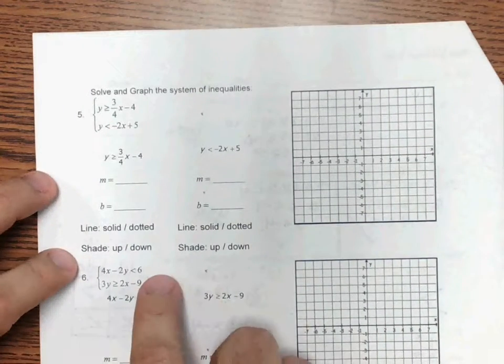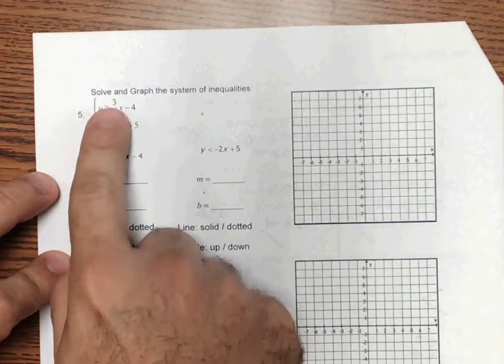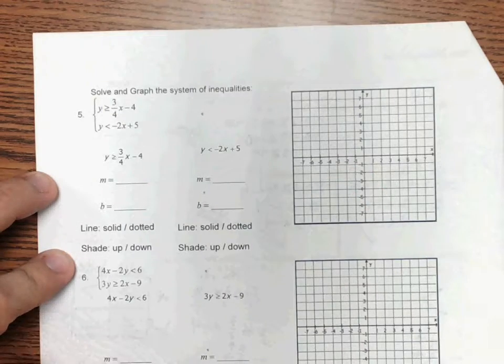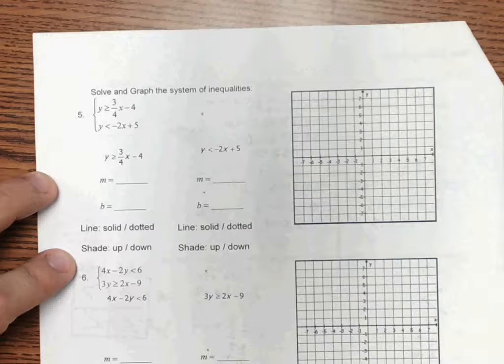Okay, my next section is graphing systems of inequalities, which is what we did yesterday. We are graphing two of these on the same graph. Now I'm going to use two different colors. It makes it easier for me to show you guys. Just again, make sure that when you find your solution area that you color it in extra dark so that I know that you understand.